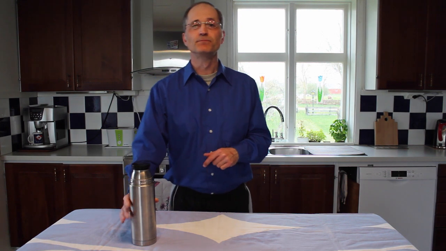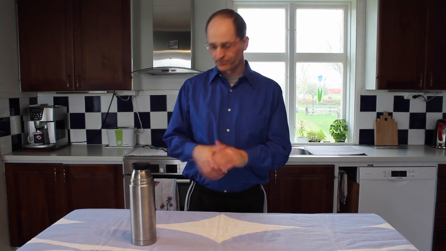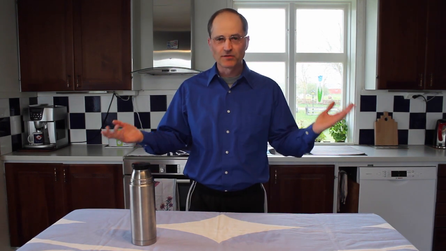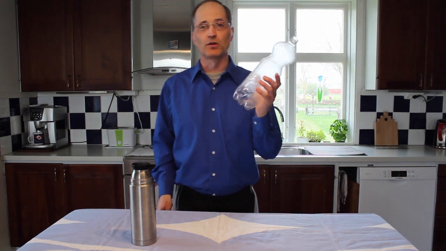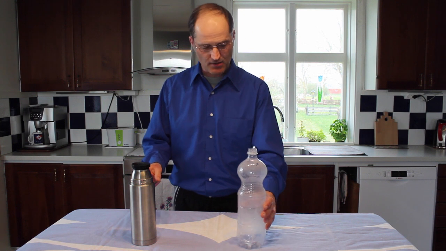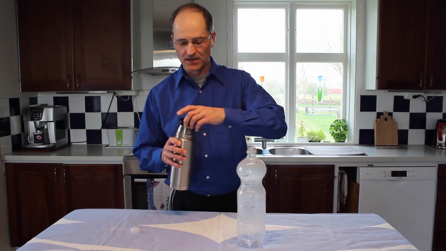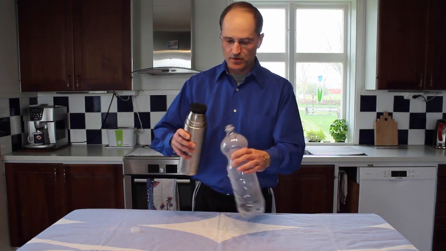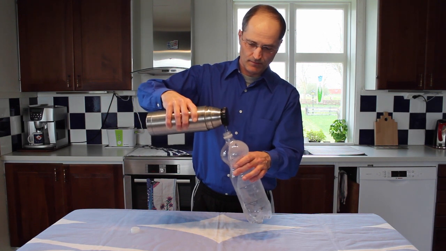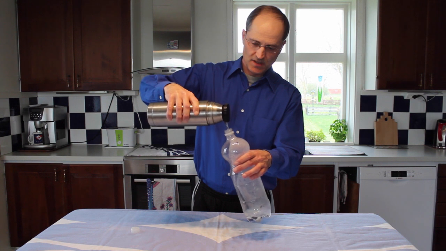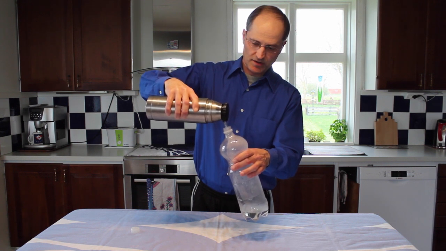So then I need a container for my water. In a normal atmosphere that could be the ocean or a lake. Here I will be using a bottle. So I produce a cloud in this bottle. Let's fill in some water. Steaming hot water.